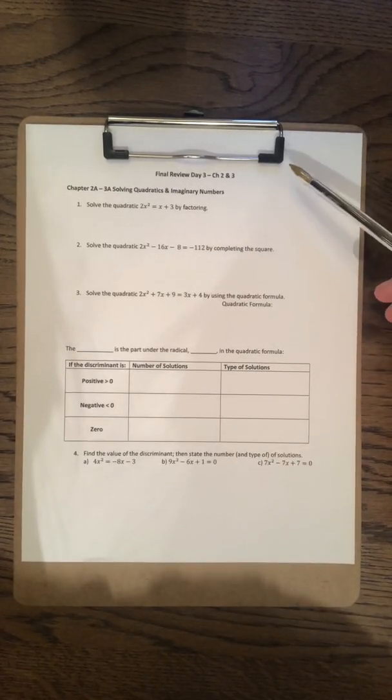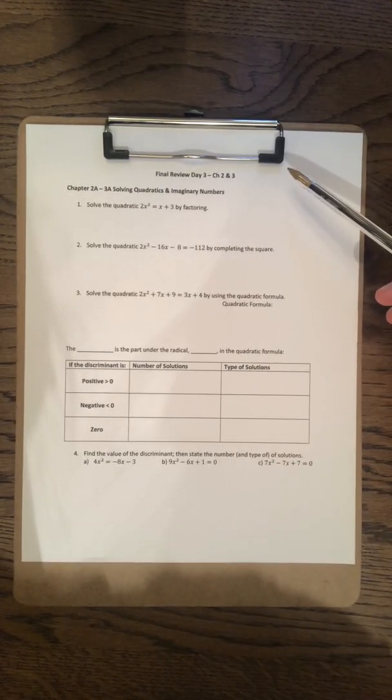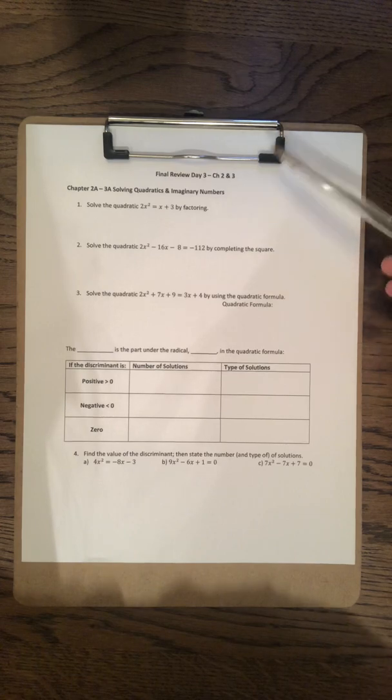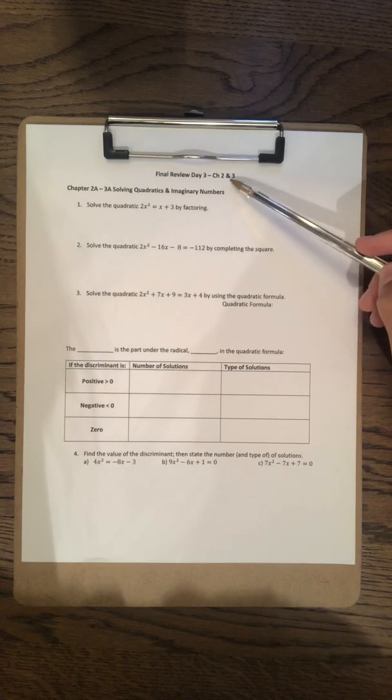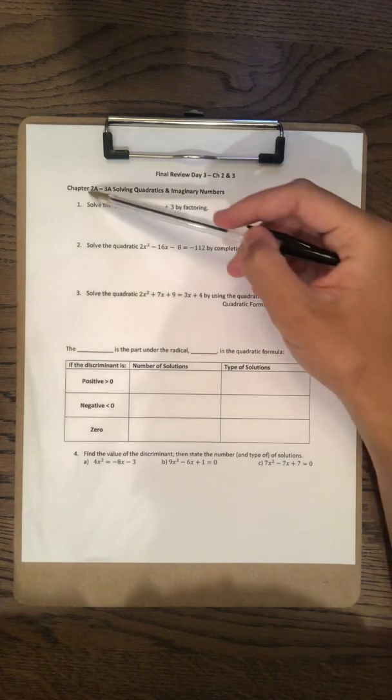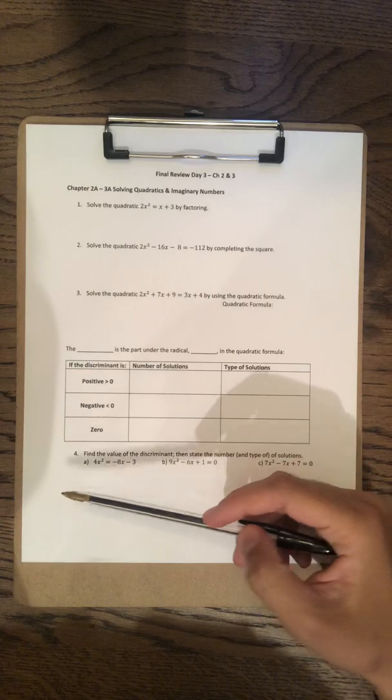Today we are going through chapters 2 and 3 for the final. When we did this over distance learning, at the beginning we did chapter 2A to 3A, and then we did 2B to 3B. So this is broken up in that way. This is 2A to 3A, and then the next video will go over 2B to 3B.